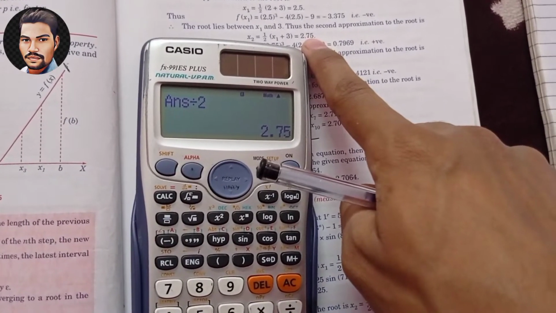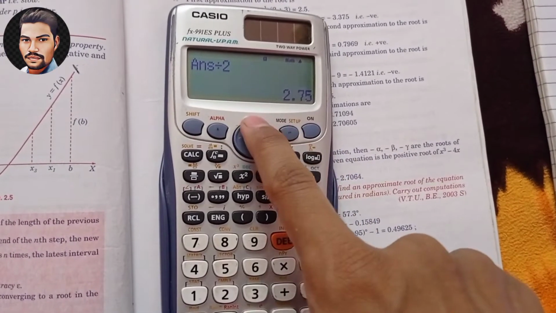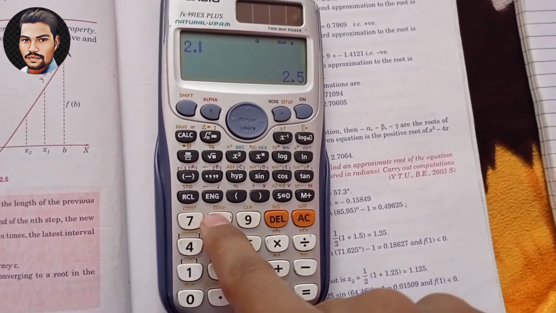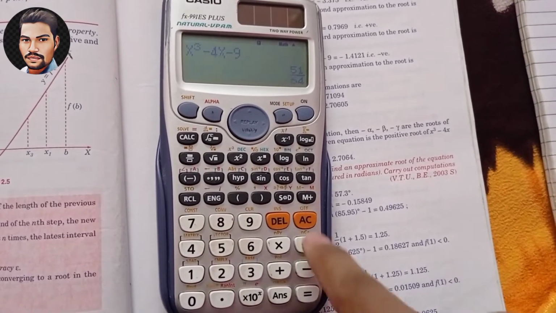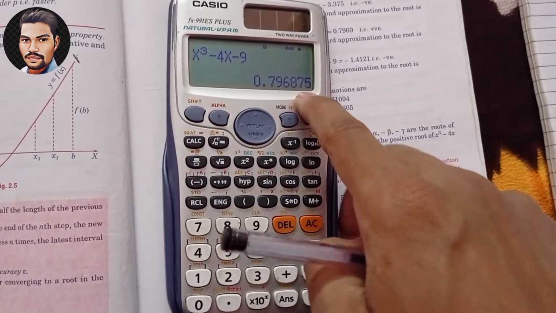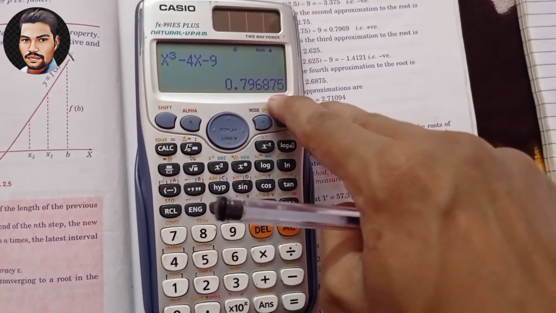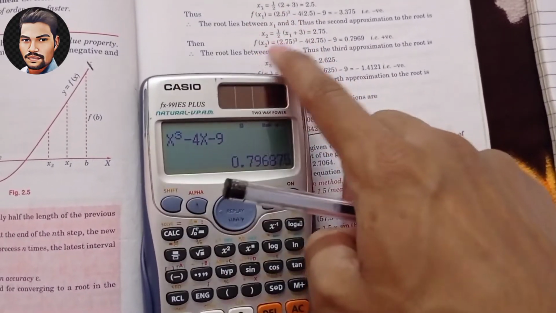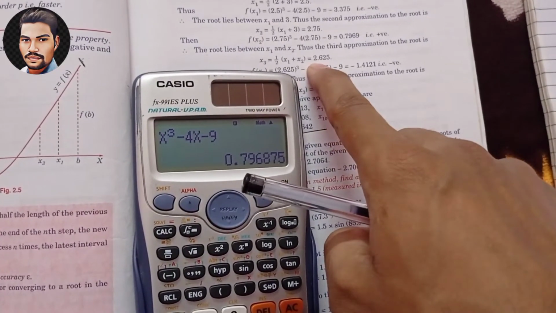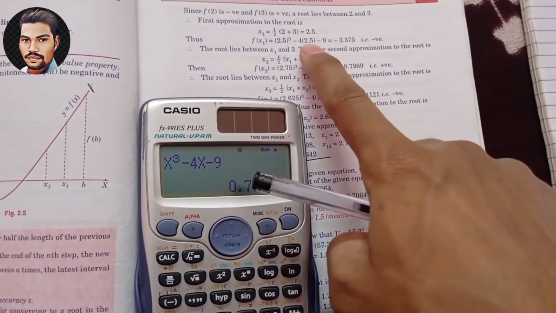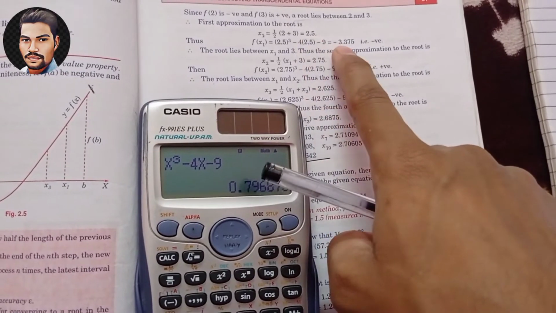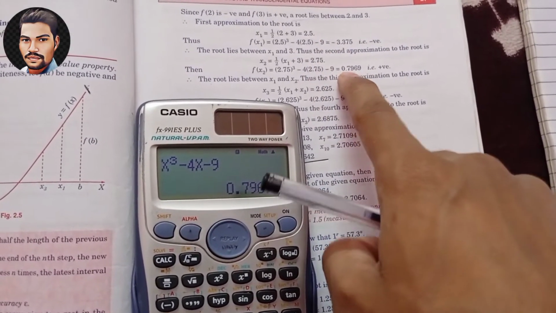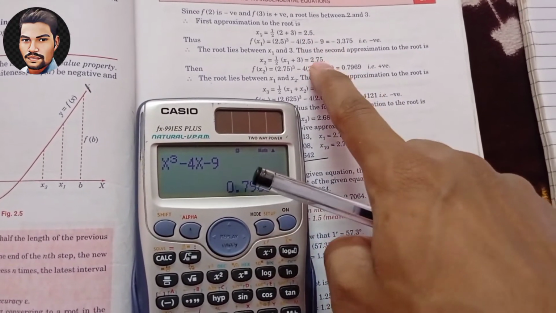Now put this x value into the equation. So for that just go back. Here is your equation, press CALC and put in 2.75 and calculate it. See, you are getting a positive value for the function. See here, 0.7969. Now for getting the next x value, your root lies between 2.5, because its function value is coming as negative, and this, whose function value is coming as positive. Now your root lies between 2.5 and 2.75.